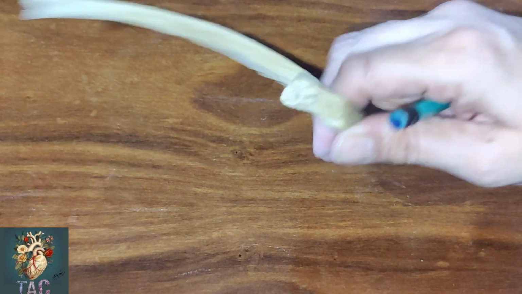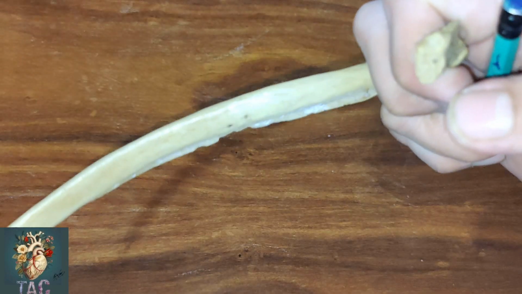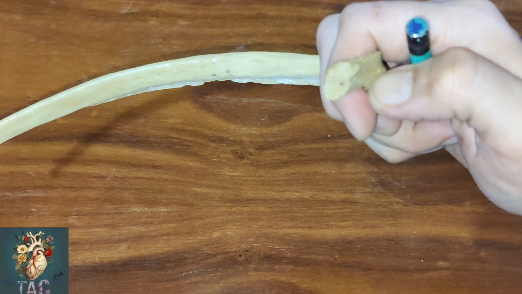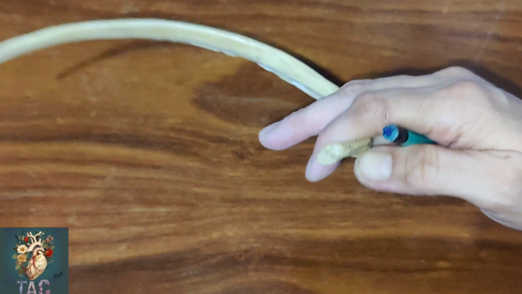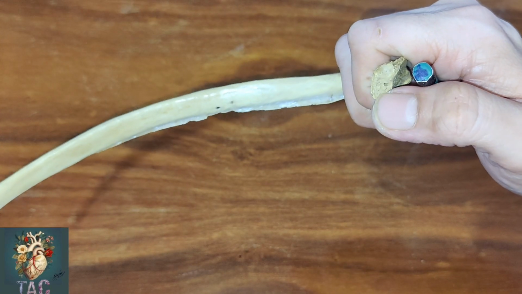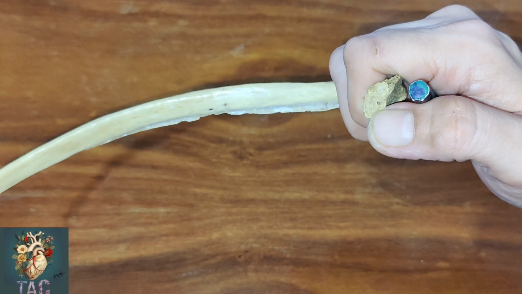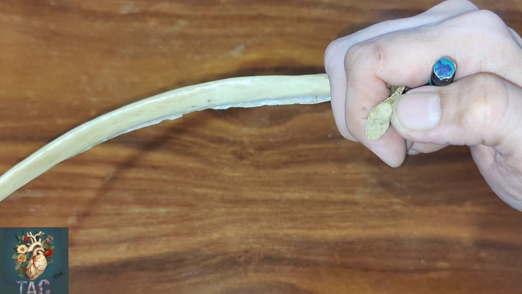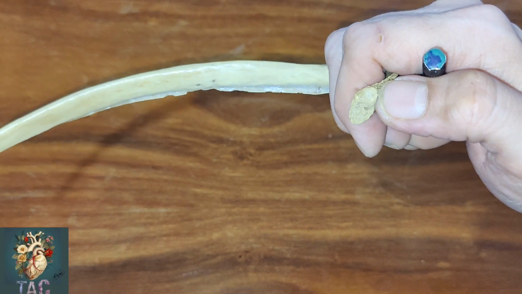Then I show you the head. In the head you can see two facets are present in the head area, and of these facets, the lower facet articulates with the vertebra of its corresponding number, and the upper facet articulates with the vertebra one level above its corresponding level.